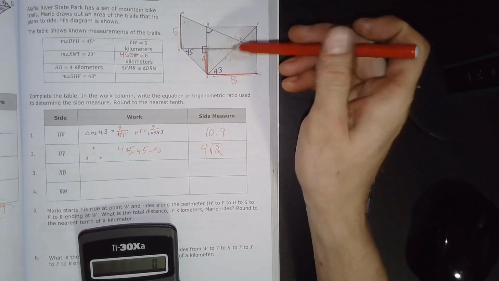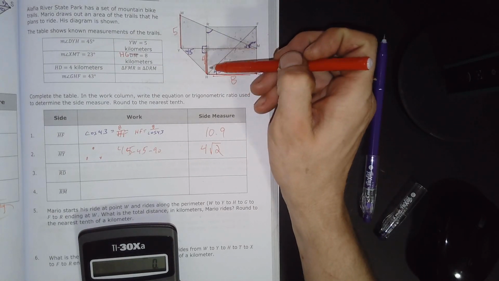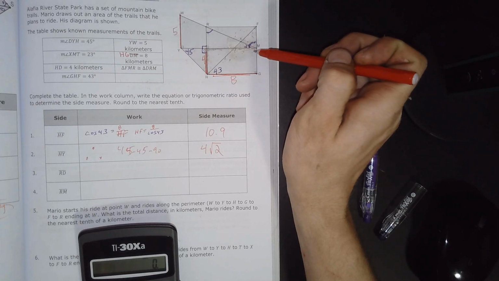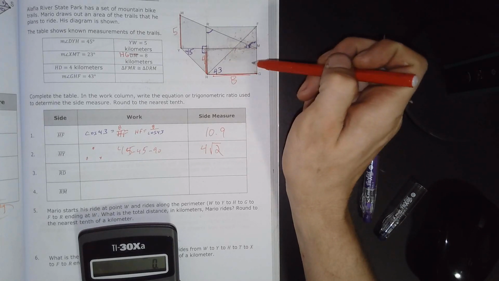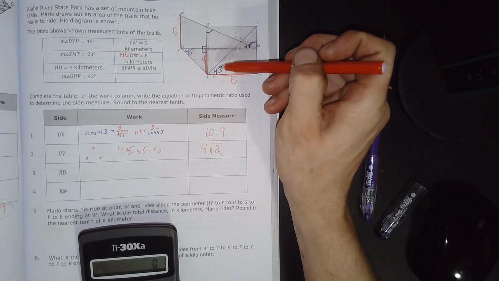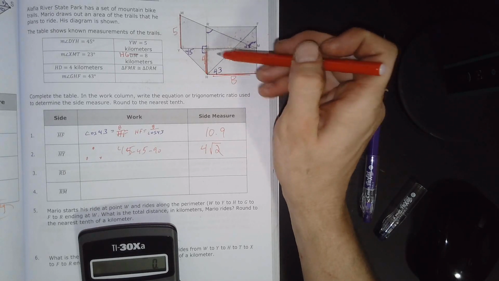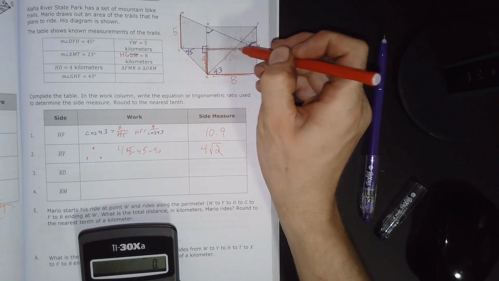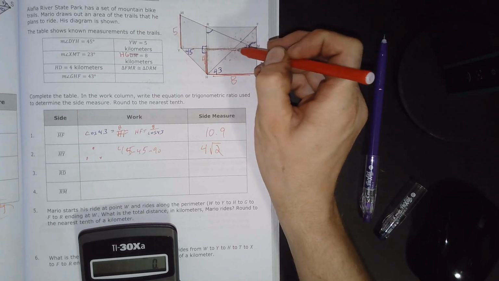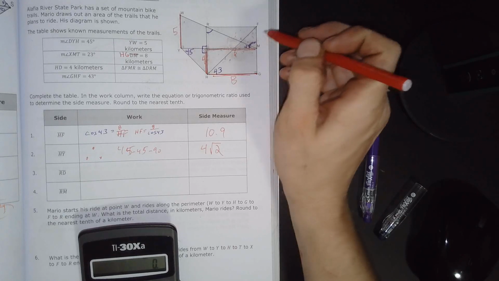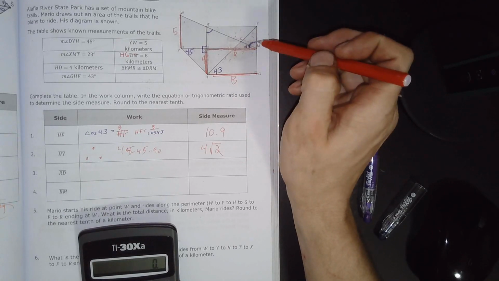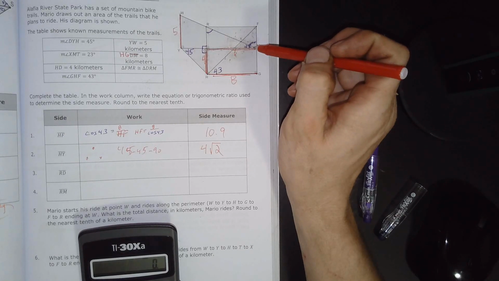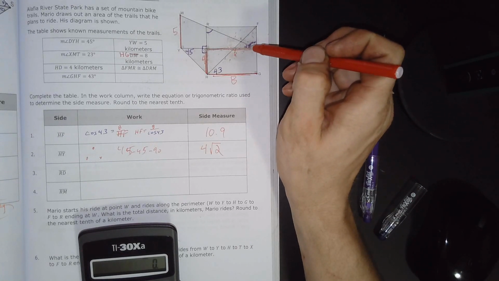Because this is a right angle, and this is a right angle, and this is a right angle, that means this is a right angle too, because it's a quadrilateral. So this is a rectangle. This is 4, this is 8, which means this line here is 8 as well.